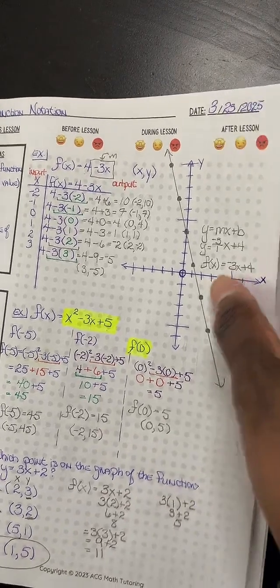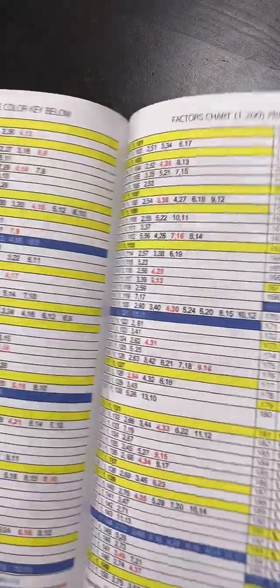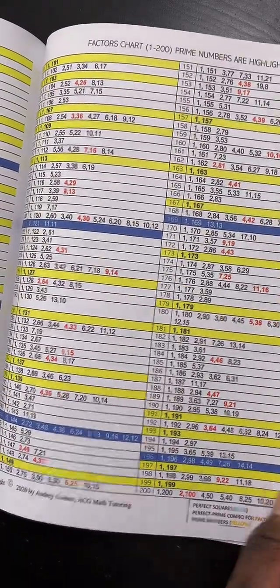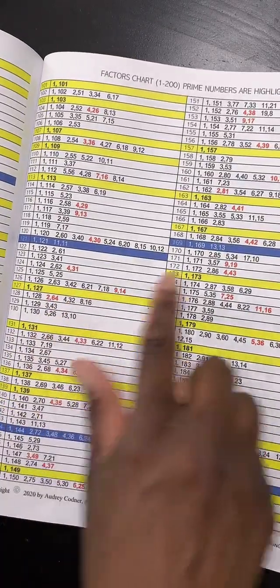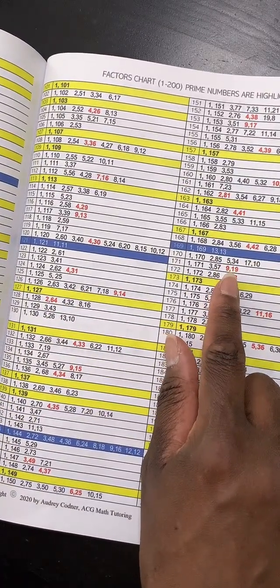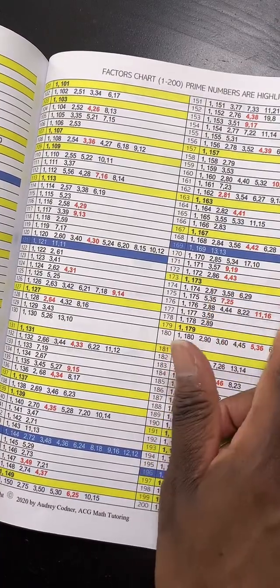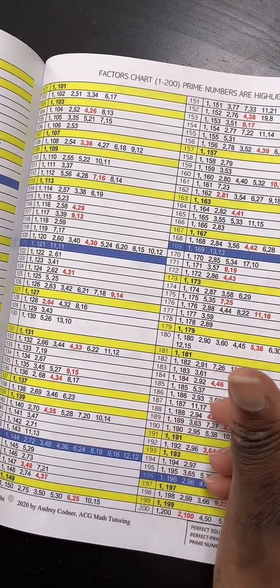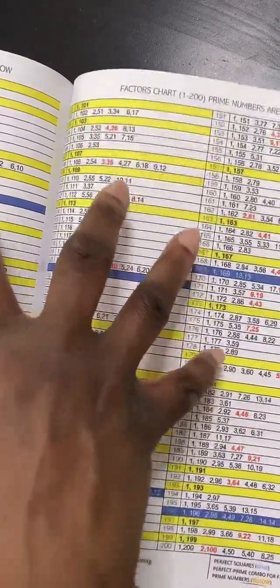And not only does it have just the spacing, if you're not good with multiplication, I have factor sheets from 1 to 200. So if you're trying to break down radicals, or just remember what the factors of something are when you're trying to do factoring, this will help you out a lot.